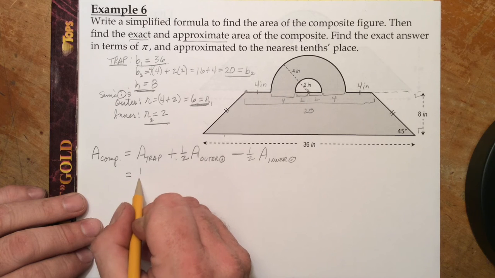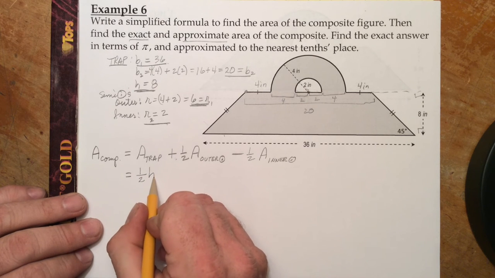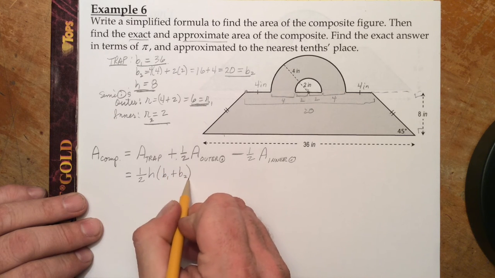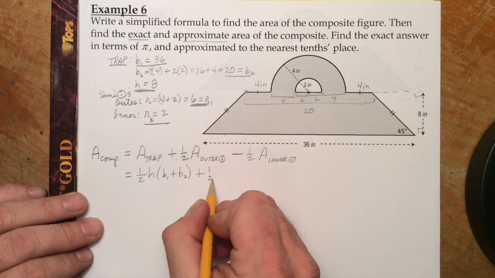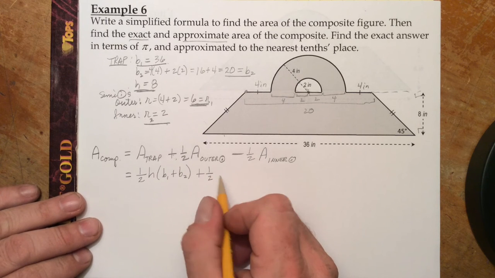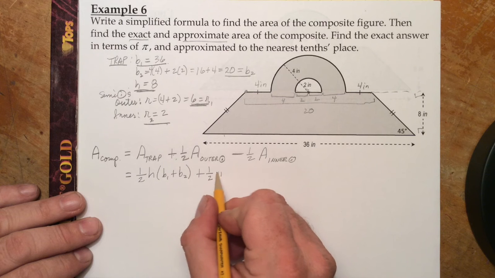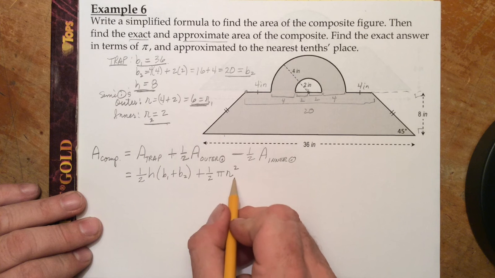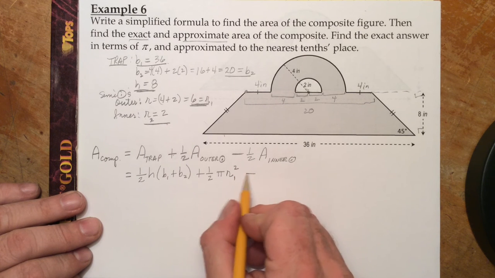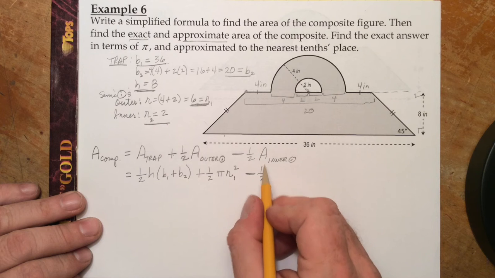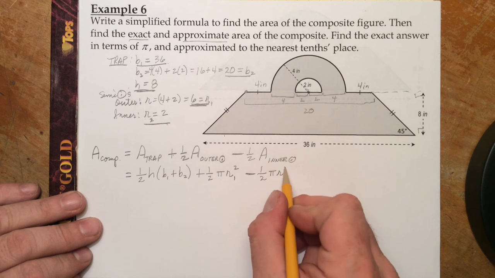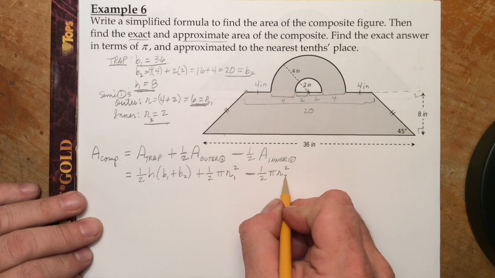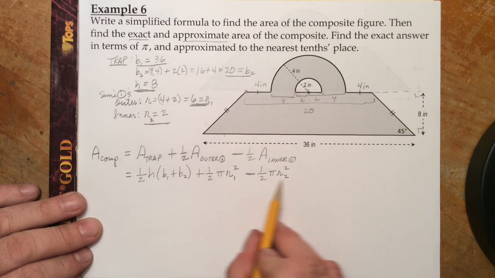The area of a trapezoid is 1/2 times the height of the trapezoid times the sum of the two bases, B1 and B2, plus 1/2 times the area of a circle, pi r squared, but this is the outer circle, and the outer circle's radius is R1, minus 1/2 times the area of a circle again, pi r squared, except this time it's the inner circle. The inner circle is R2. So we have this right here is our formula.